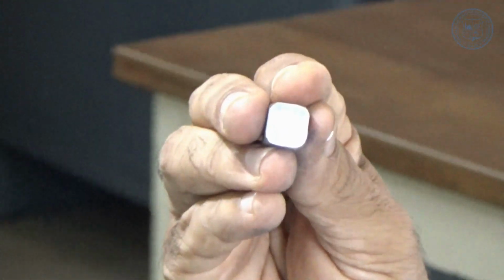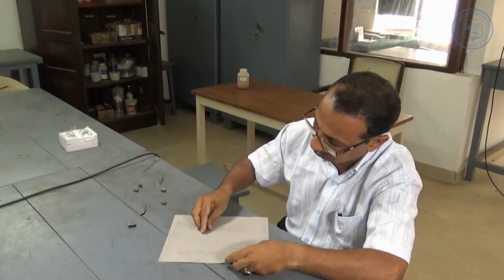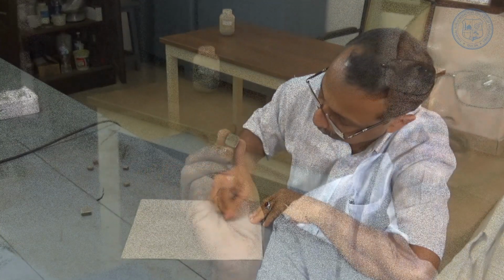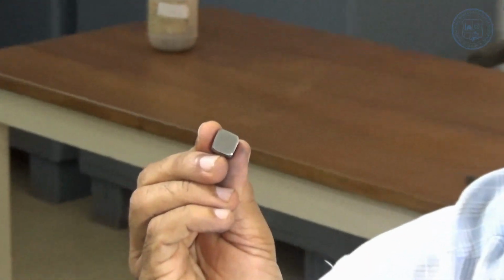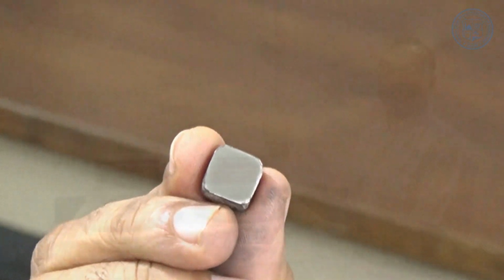After completing the grinding operation, the same process is repeated through a set of polishing papers ranging from 0 to 4. Now we have a surface with much better surface finish.